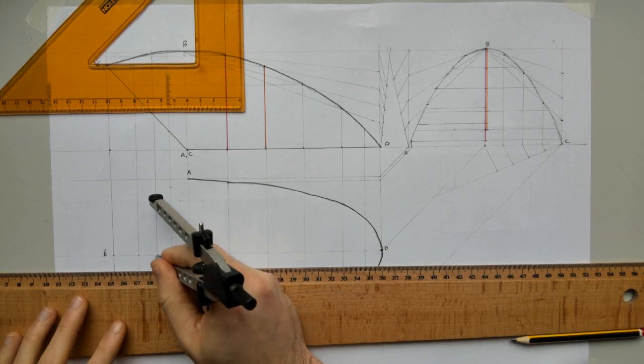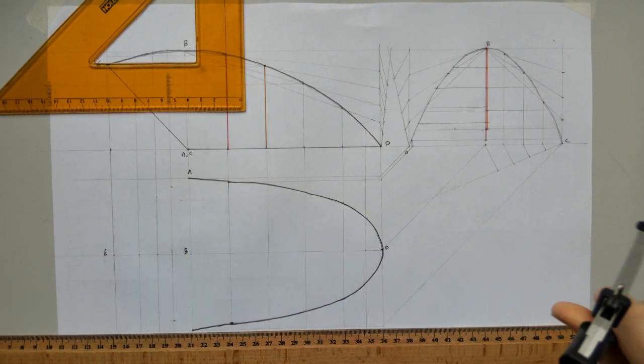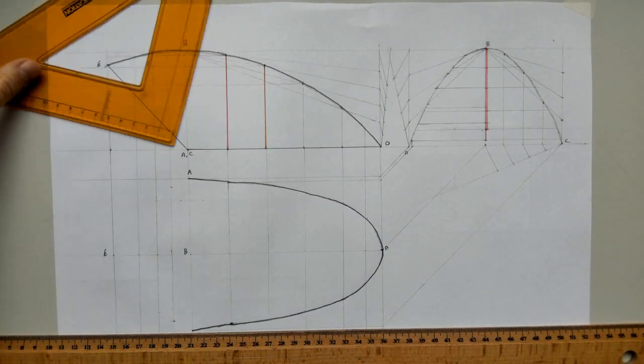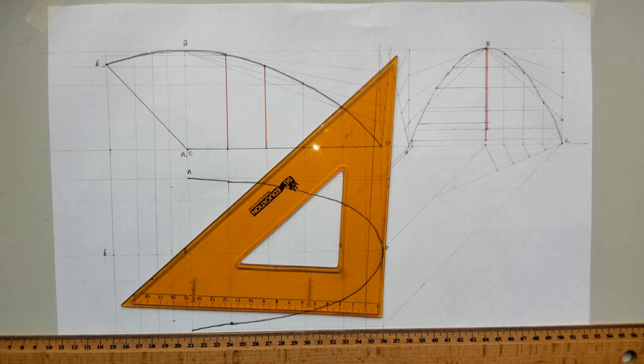And now we take that width and mark it there and there. For the next one, I'm just going to use another colour again, just to show the process being repeated. So we'll just use yellow for example.